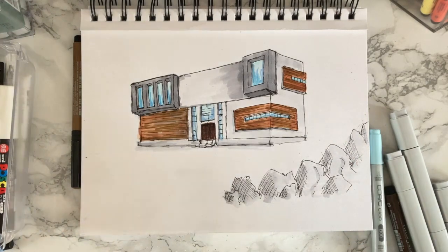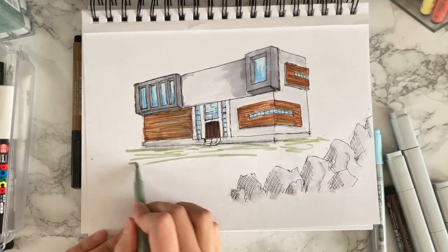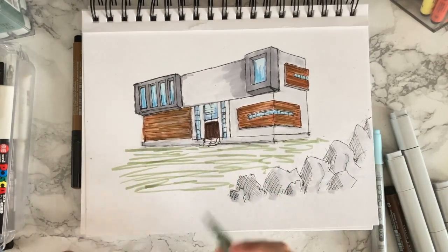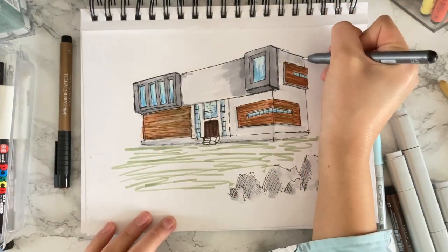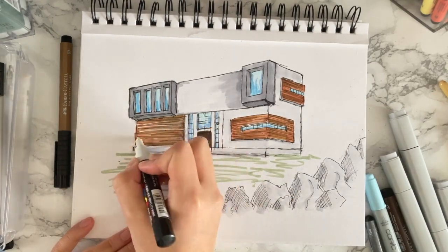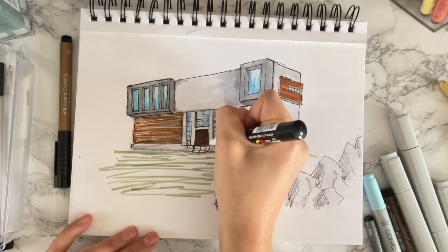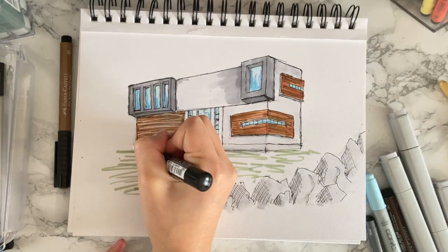And then, since my house is in the spruce area, the grass is more of a sage green, so I colored in the grass with a sage green. And then I'm going in with my Uni Posca to add some details and to white out some of the lines I don't want.